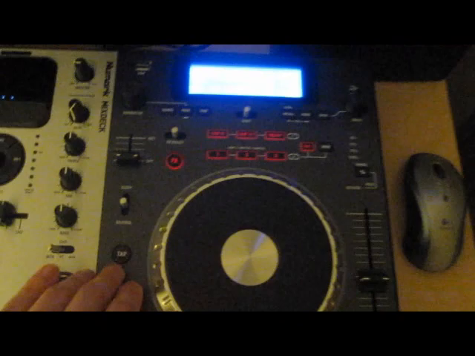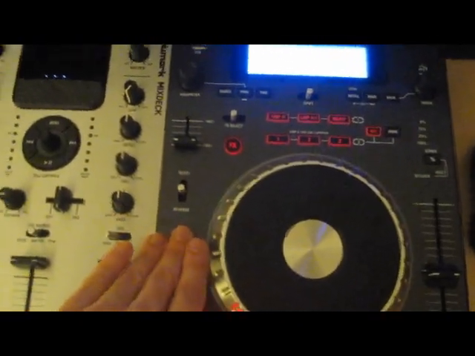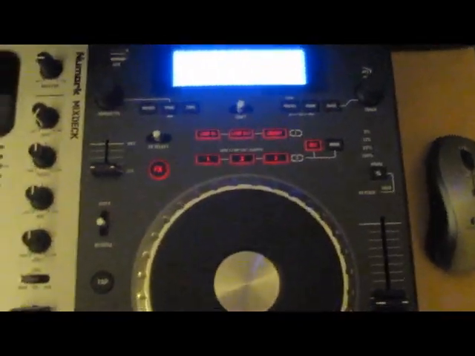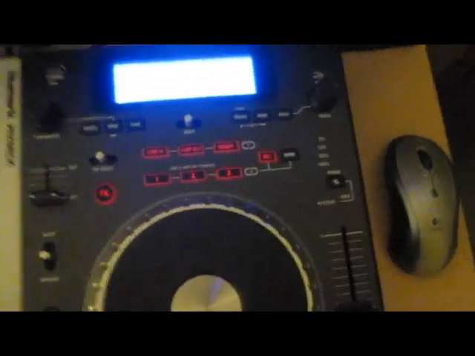Tap. I personally think tap's kind of useless. What it does is you tap it in time with the beat and it'll readjust the beat up here, or what it says.